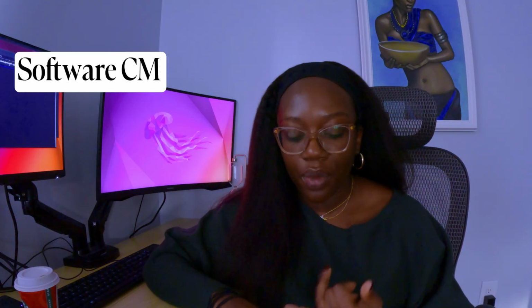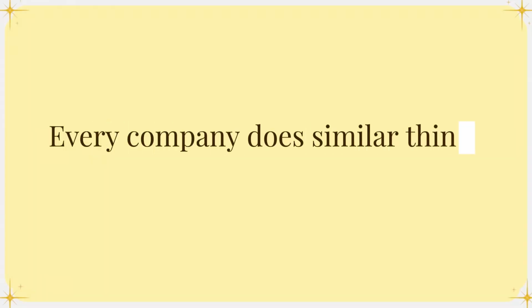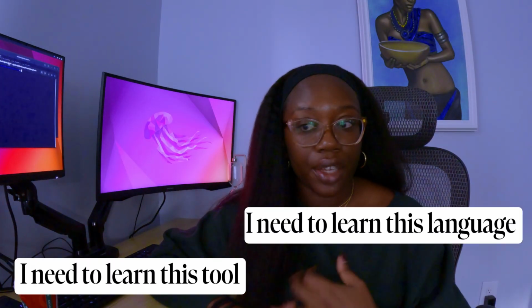One thing that I've learned working in DevOps, going from software CM, hardware CM, systems engineering, systems integration, to DevOps, is that every company does similar things different ways, but it's so easy to get lost in tools. It's so easy to say, I need to learn this tool, this language, XYZ, I need to get this certification. And you end up knowing a language but not that well, or a tool but not how to integrate it with what your company actually needs you to do.